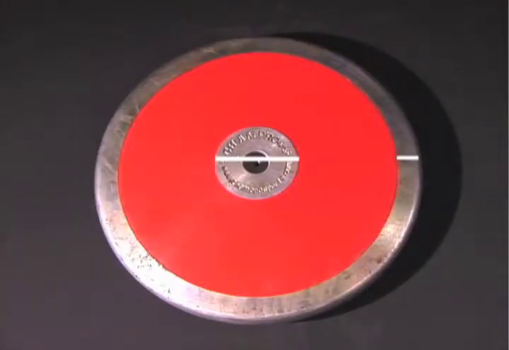A thrower has two options for a disc, a metal disc and a rubber disc. They both have a mass of 1.6 kilograms, but they differ in weight distribution. The rubber disc has an equal weight distribution, while the metal disc has a concentrated weight at the center and outer rim. The rubber disc is normally given to beginning high school students.